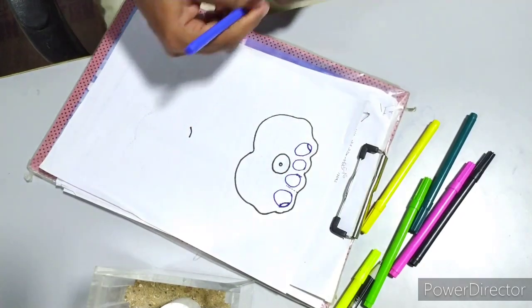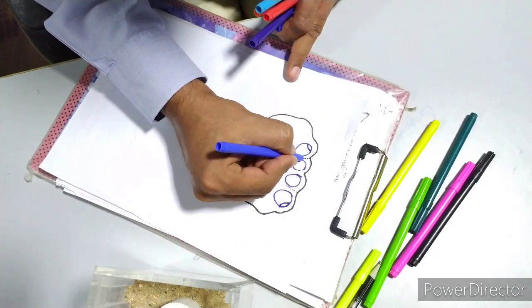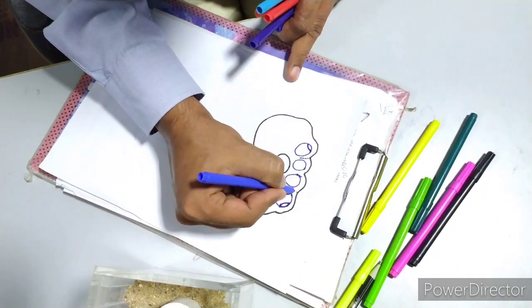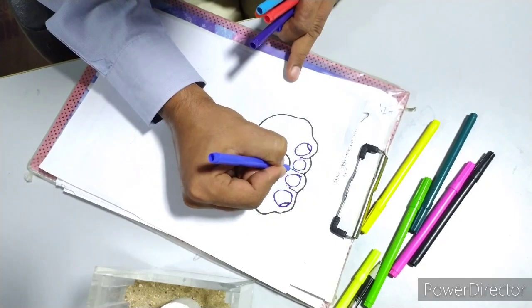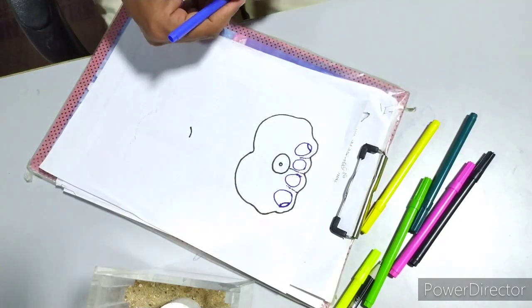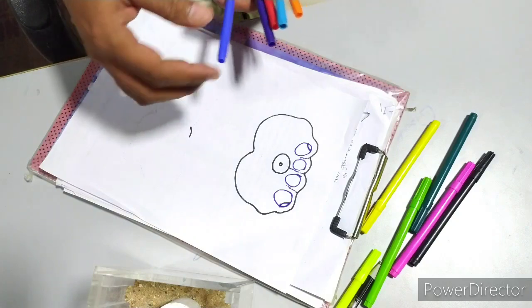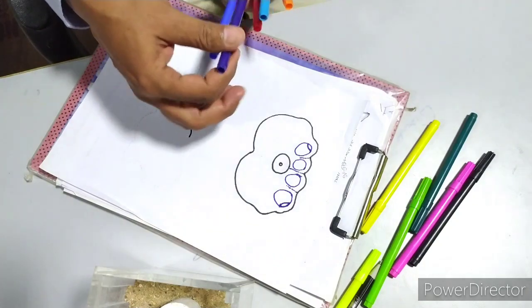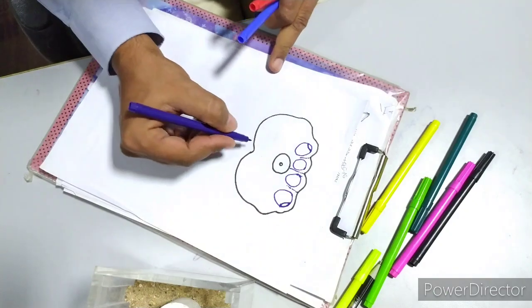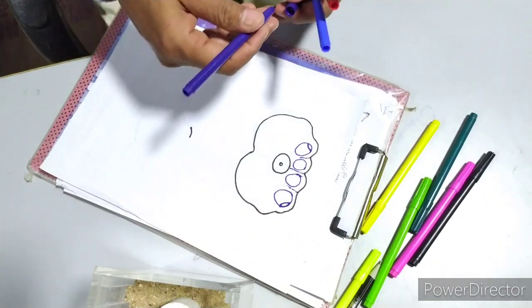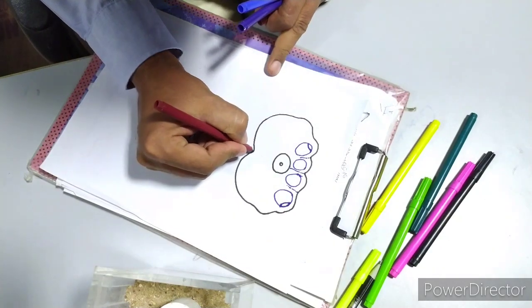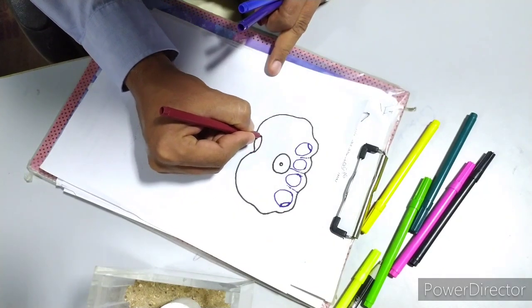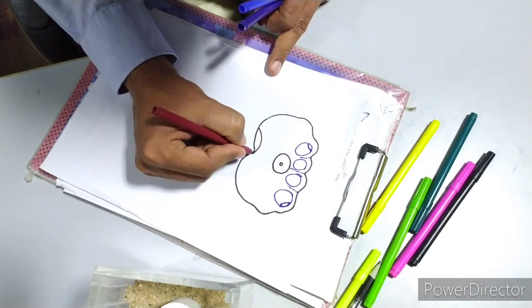This is the posterior intermediate sulcus, and this is the posterior median sulcus. And here are the pyramids.